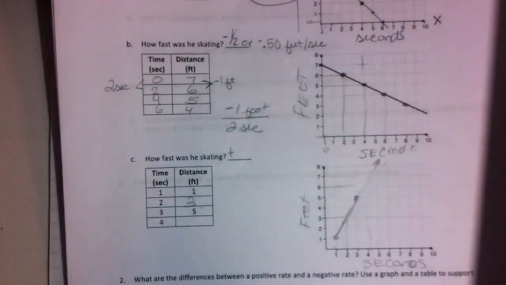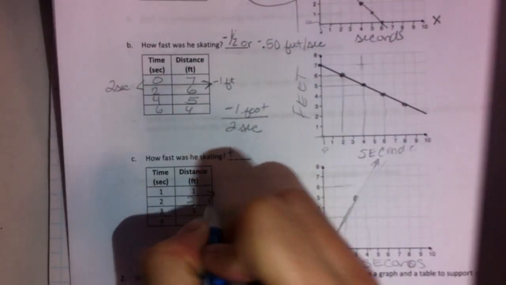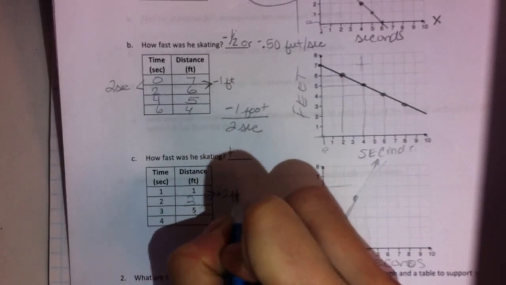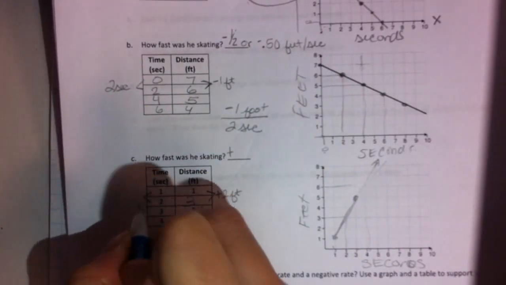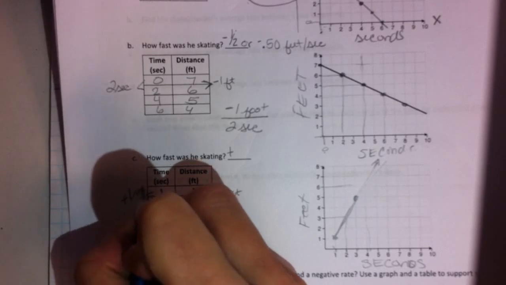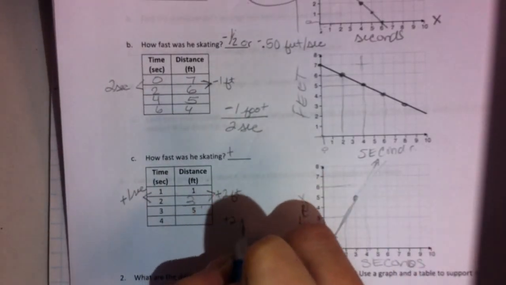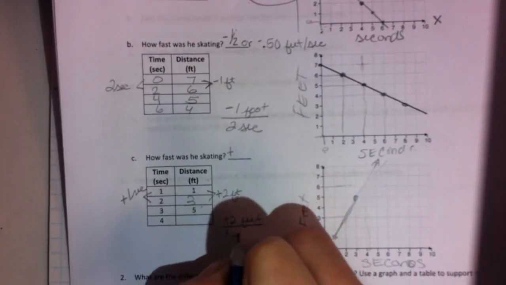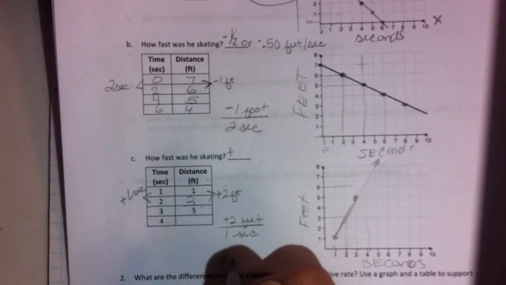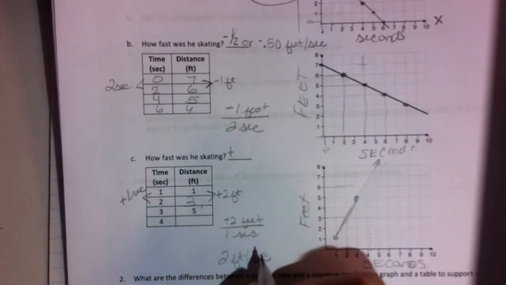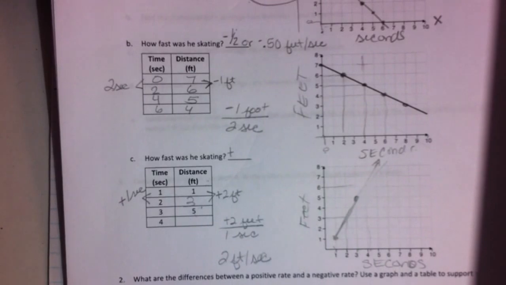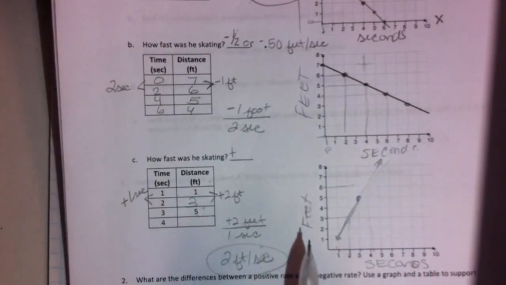If that happens, it's easy enough. Let's find the rate, and then we can figure out 4. So from 1 to 3, I went up 2 feet. 1 to 2 seconds, I went up 1 second. So it's positive 2 feet over 1 second. So my rate is 2 feet per second. Okay. So my rate's 2 feet per second.